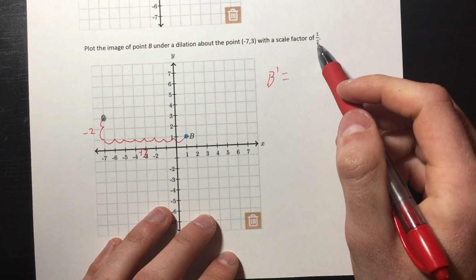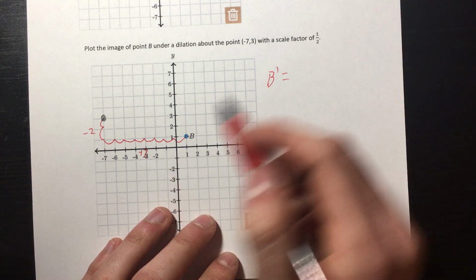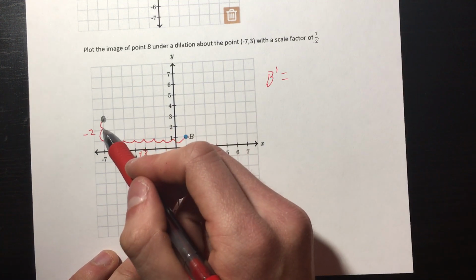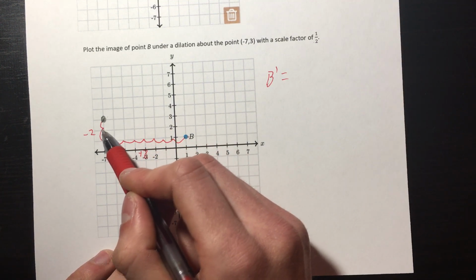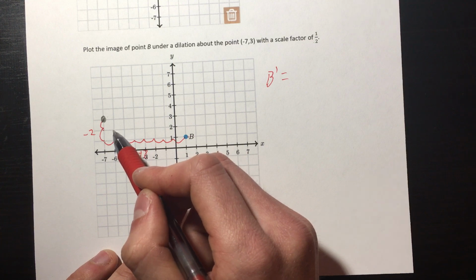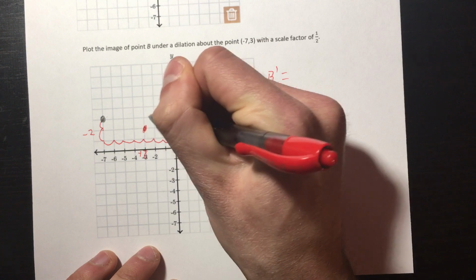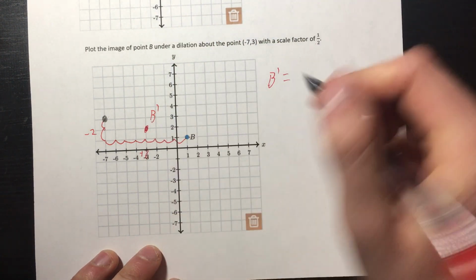Well, -2 times 1/2 is just going to be -1. +8 times 1/2 is going to be +4. So we want to go down 1 and right 4 to get our point B prime. So down 1, right 4, so right 1, right 2, right 3, right 4. That's going to give us B prime at -3, 2.